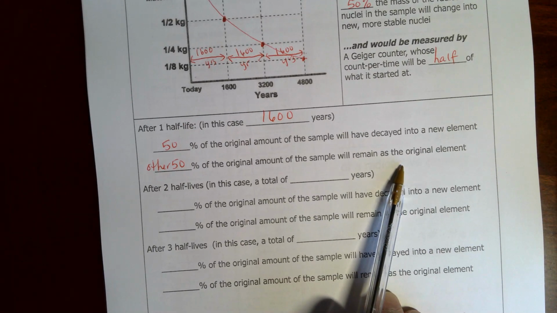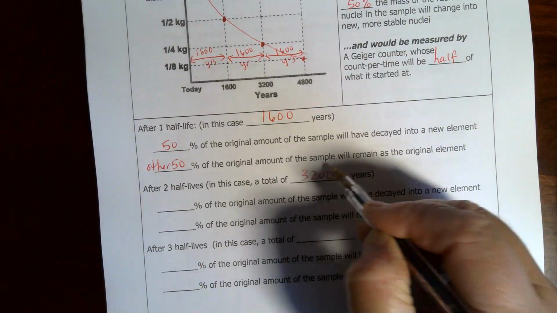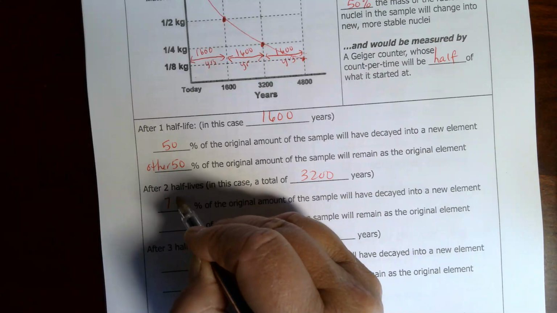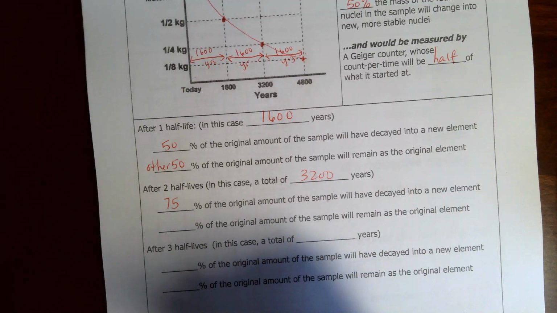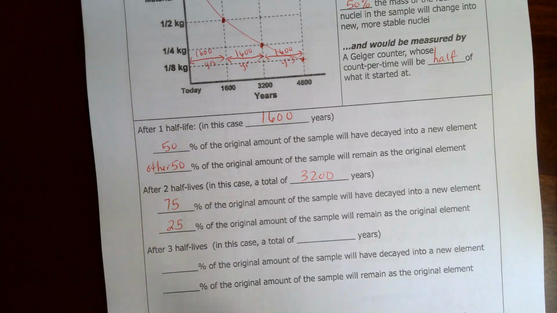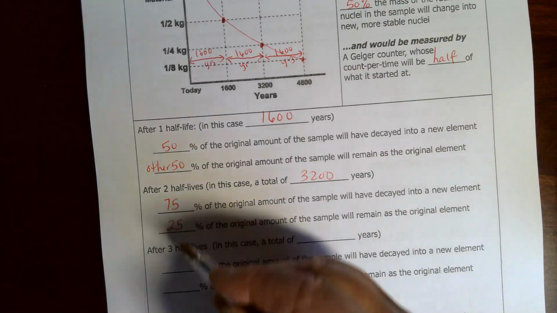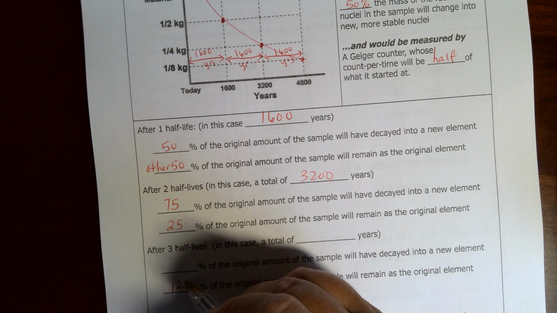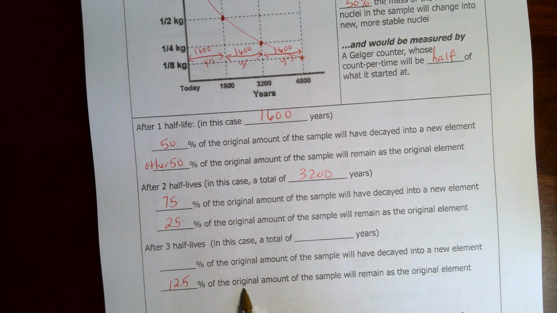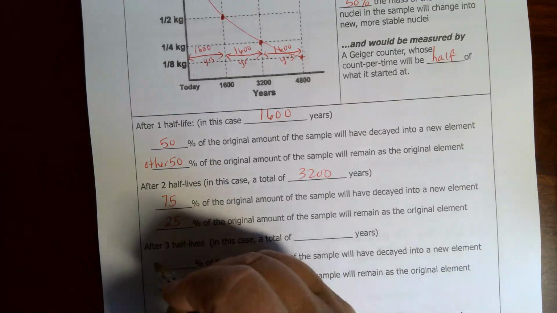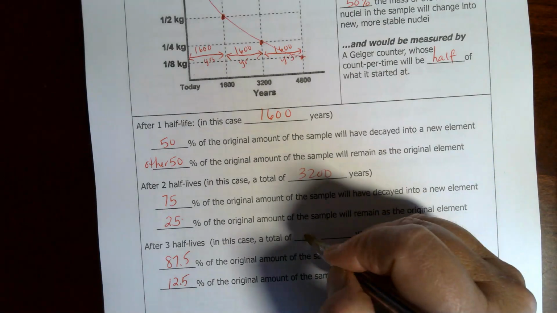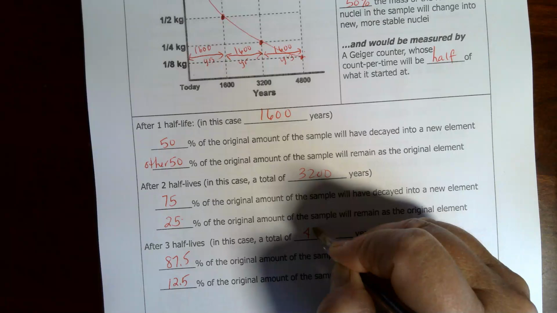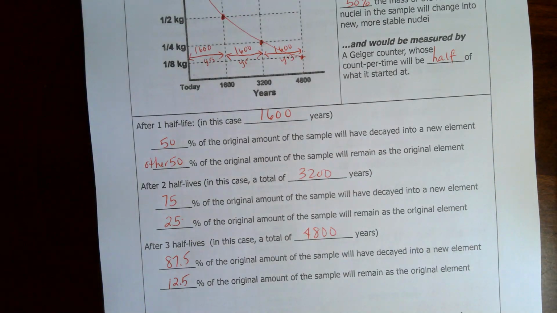After two half-lives, in this case a total of 3200 years, we are down to 75% of the original amount of the sample having decayed into a new element, and we will have only 25% of the original amount left. After three half-lives, half of this, 12.5%, will remain as the original element, and a total of 87.5% will have decayed into a new element. This, of course, is after another 1600 years for a total of 4800 years.